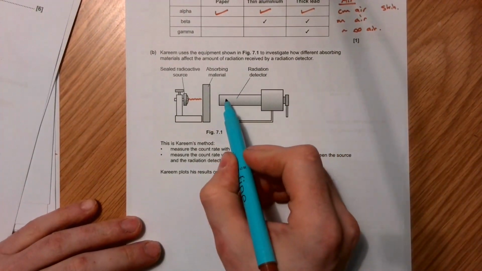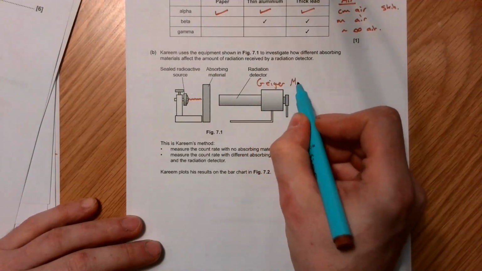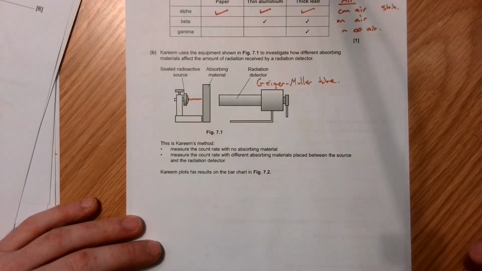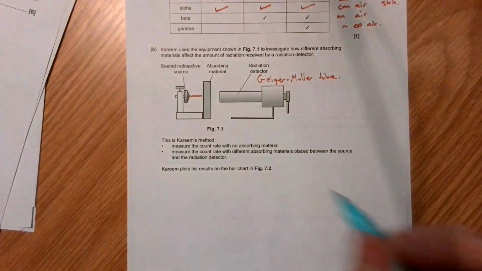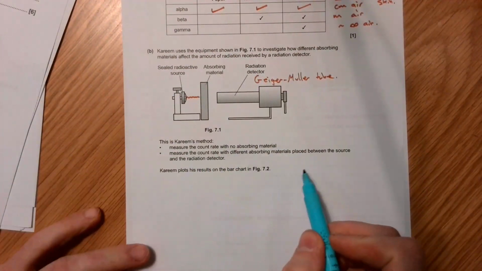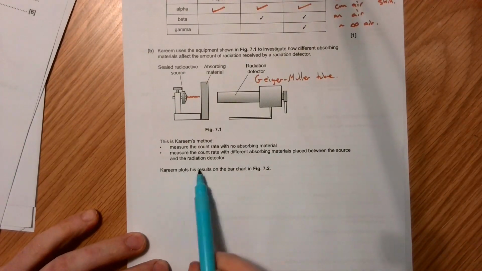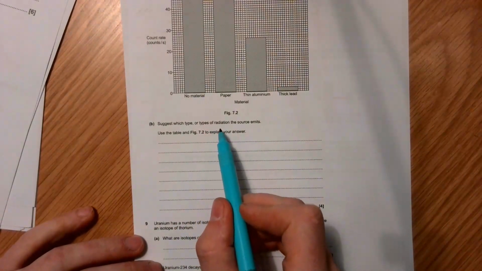And then the detector here will detect it. The radiation detector is called a Geiger-Müller tube, so sometimes they will use this rather than just a radiation detector. This is Kareem's method. Measure the count rate with no absorbing material. Measure the count rate with different absorbing materials placed between the source and the radiation detector. Kareem plots his result on the bar chart in figure 7.2. Which type of radiation or radiations does the source emit?